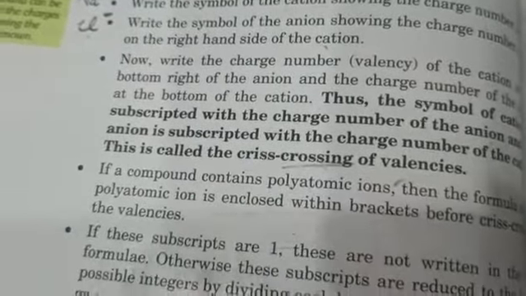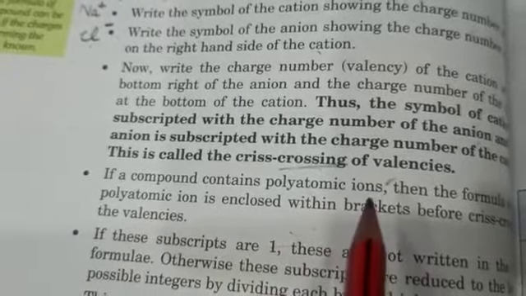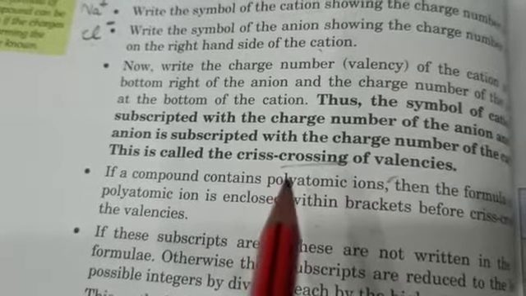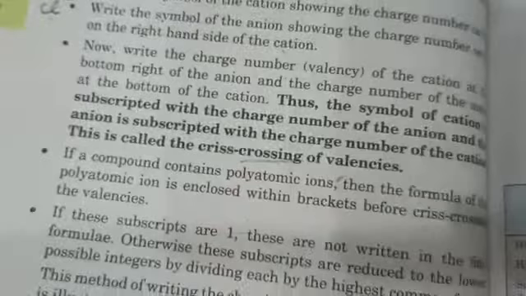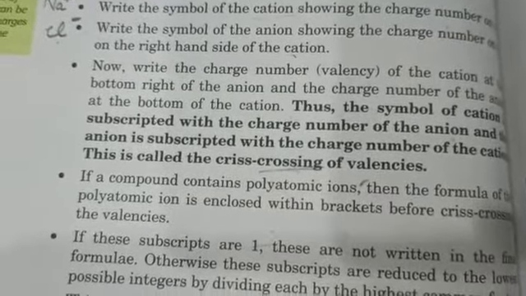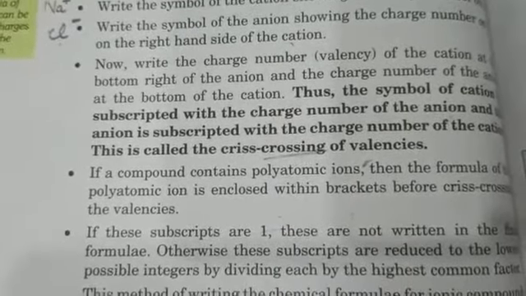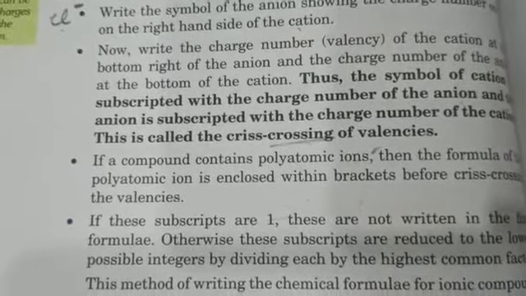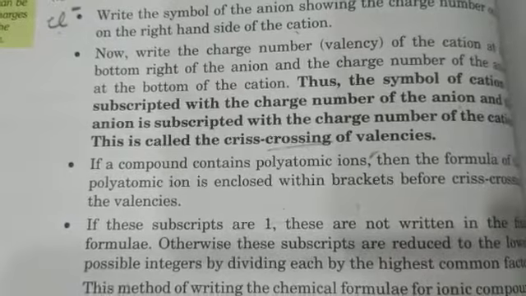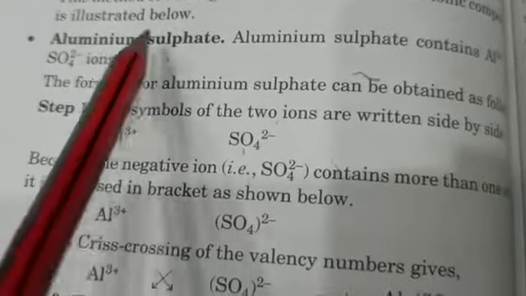Clear? Next is, if the compound contains a polyatomic ion, meaning more than one ion, then the formula of the polyatomic ion is enclosed within brackets. Clear? Next is, if the subscript is 1, then it is not written in the formula. Clear?